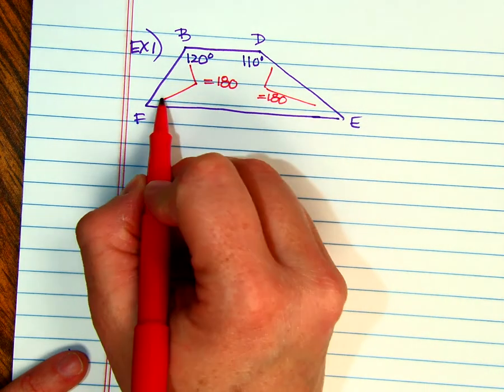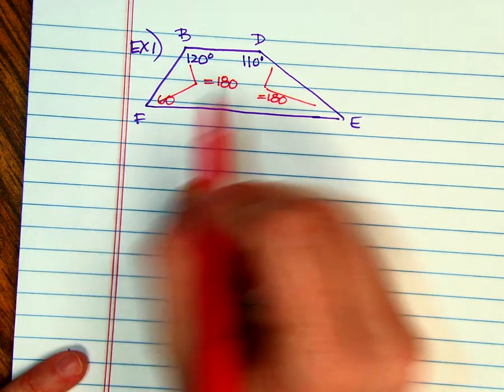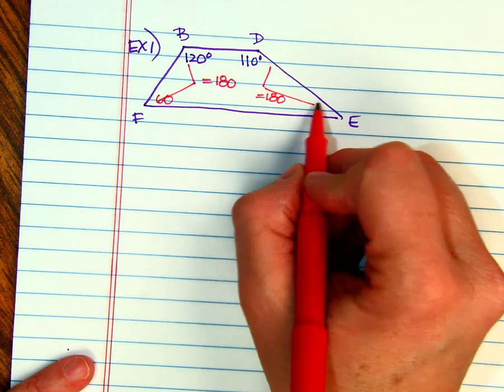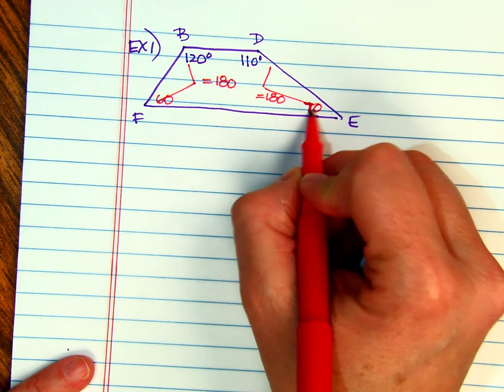So we would be left with this being 60, and this angle being 70 degrees.